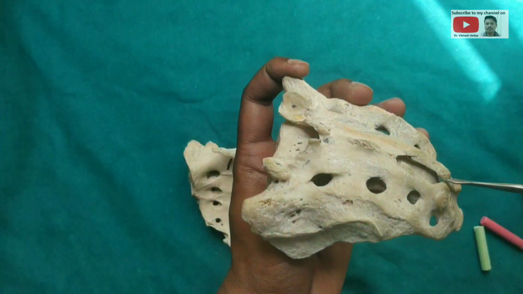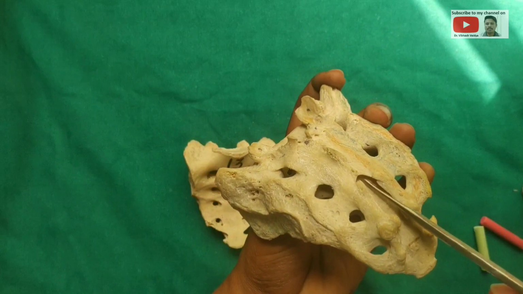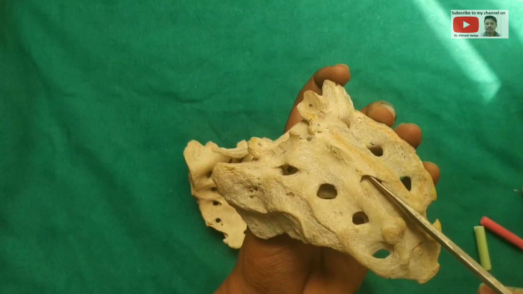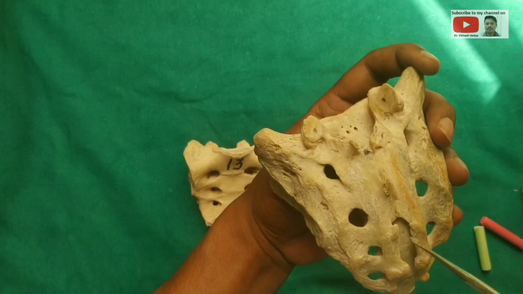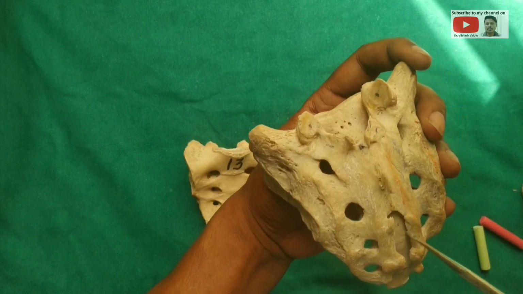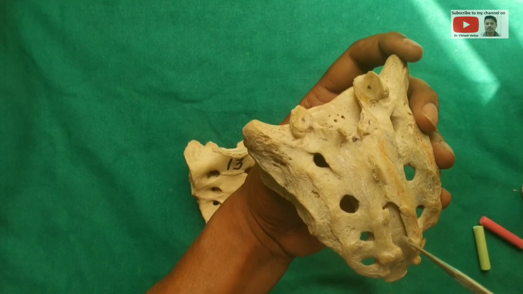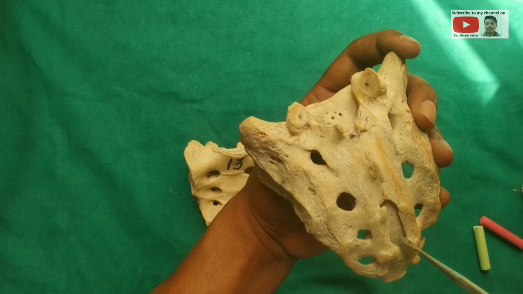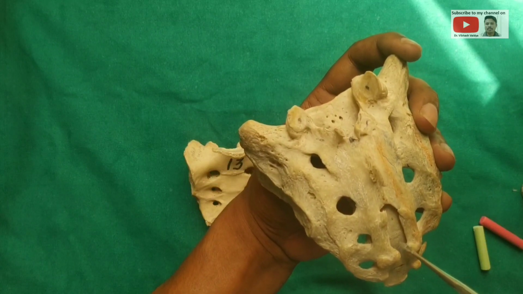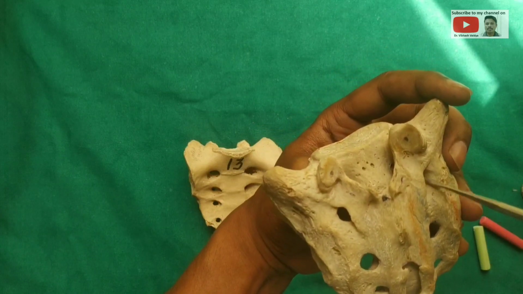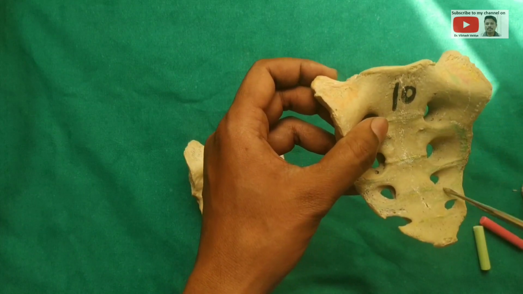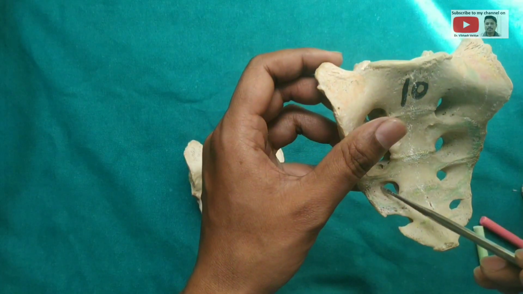The inferior part of the sacral canal opens at the sacral hiatus. We have already discussed the sacral hiatus, and laterally it communicates through the vertebral foramina with the pelvic and the dorsal sacral foramina. So this is the dorsal sacral foramen, and these are the pelvic sacral foramina.